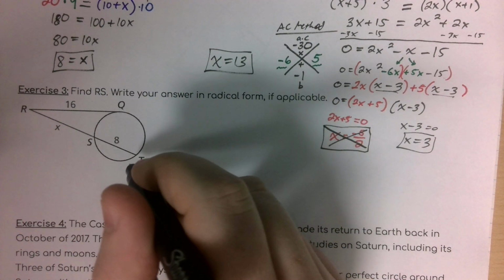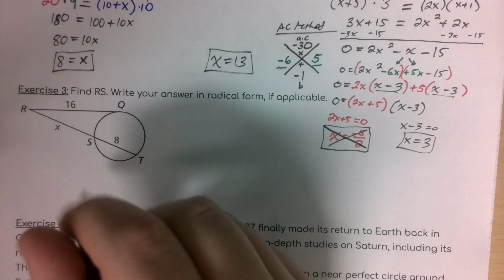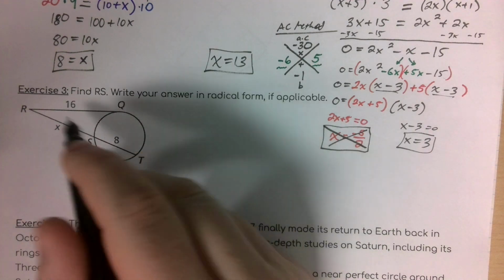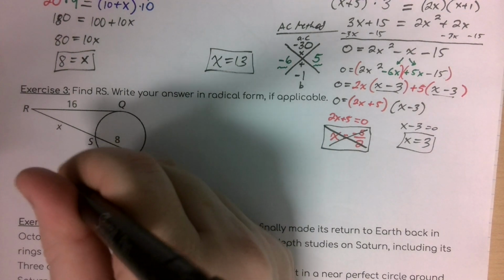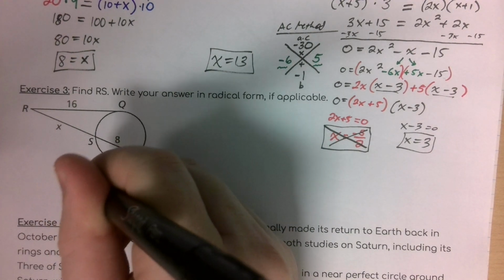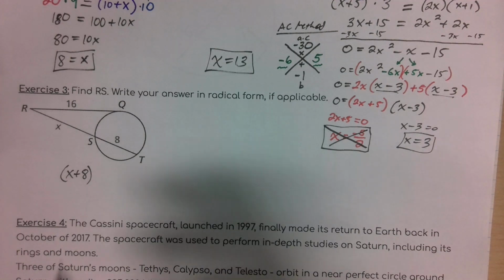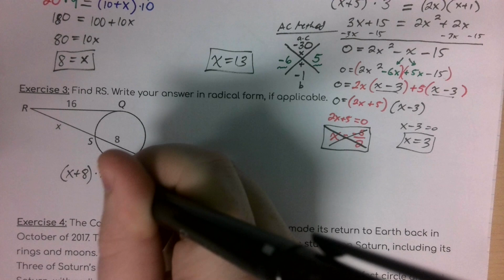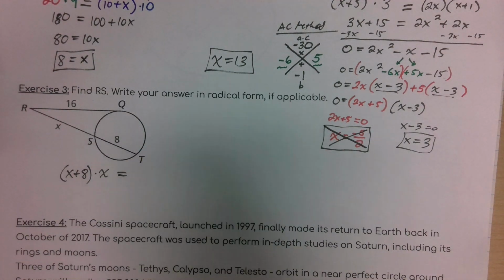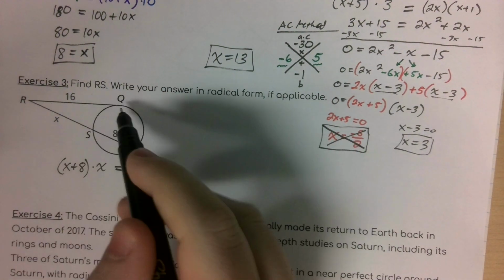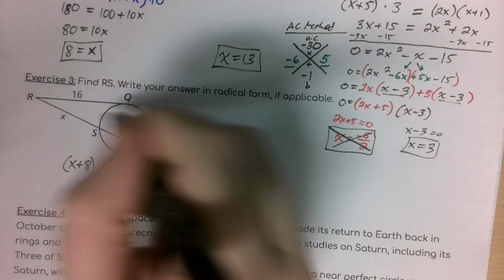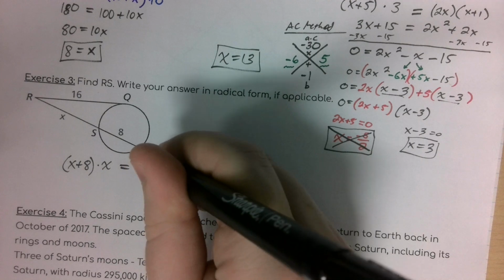So, for this problem here, we end up with the entire segment for RT being x plus 8. That's the entire segment, times the external part of the segment, which is just x. And it equals the tangent segment squared, because the entire tangent is 16 and the external part is 16. It's 16 times 16.